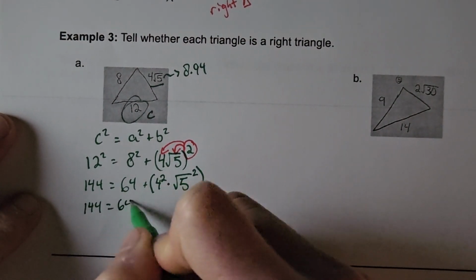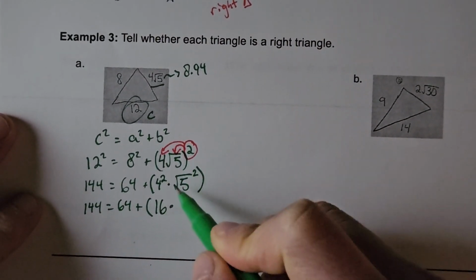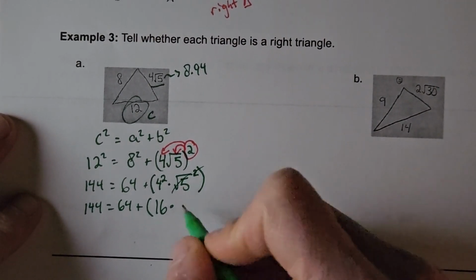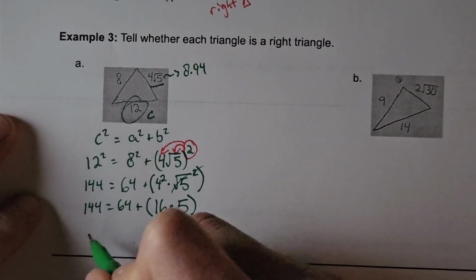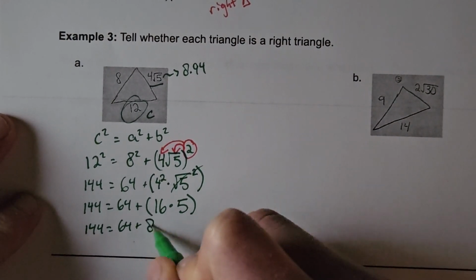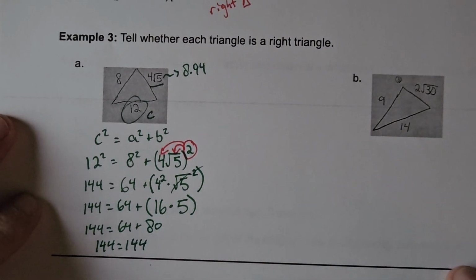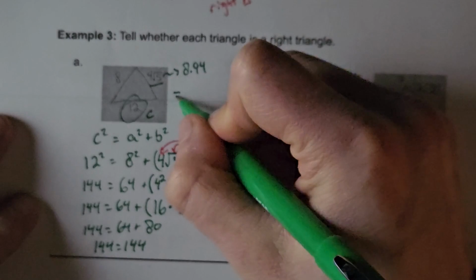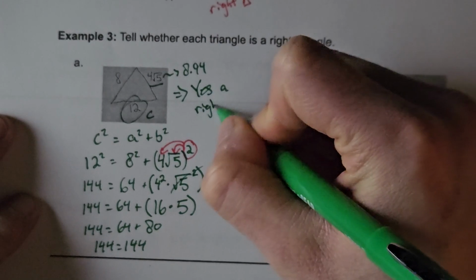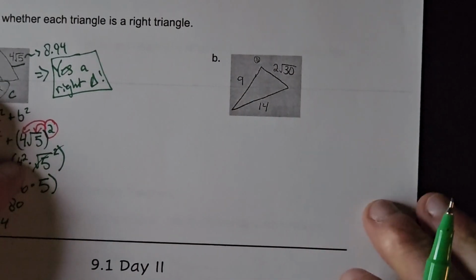144 is equal to 64 plus 4 squared is 16 times, I have a square root squared, so that means these two cancel each other out. So I'd end up with just 5. I have 144 is equal to 64 plus 16 times 5, which is 80. And adding those together, I'd have 144 is equal to 144. So that means this triangle is a right triangle. So I can say, yes, a right triangle. Yay! All right, on to B.